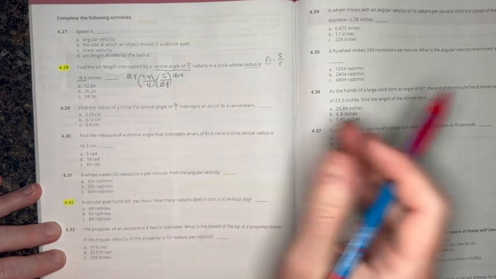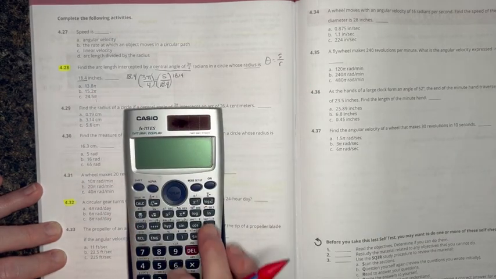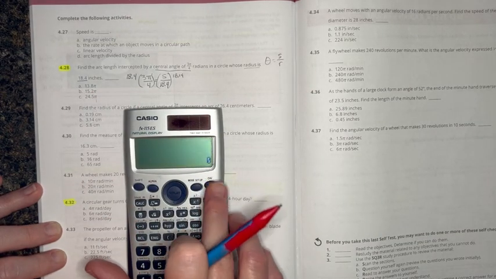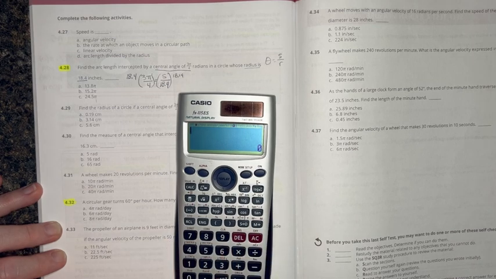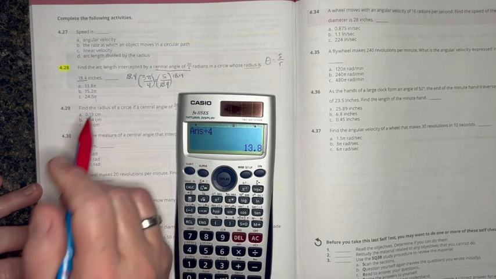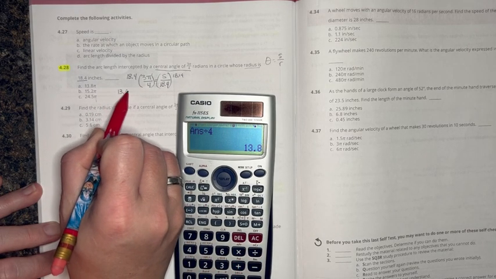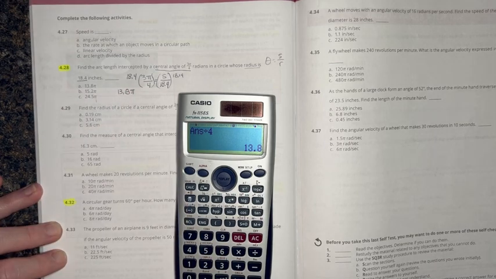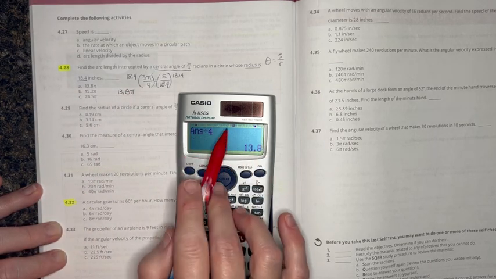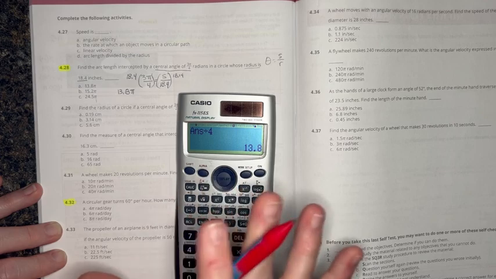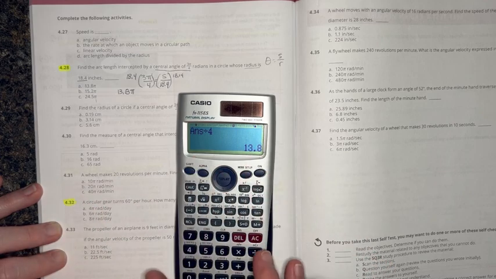They want it in pi, so I'm grabbing my calculator and I am taking 18.4 times 3 divided by 4. So I get 13.8 pi. Okay, so I didn't change it back to degrees. It seems to be working okay for just regular math sort of things.